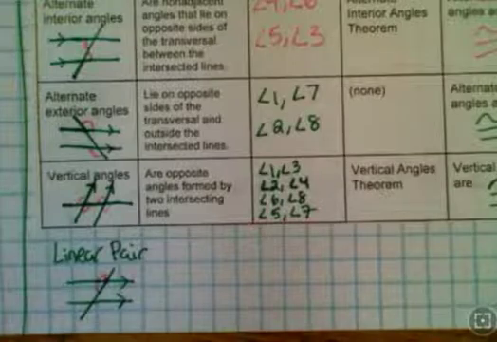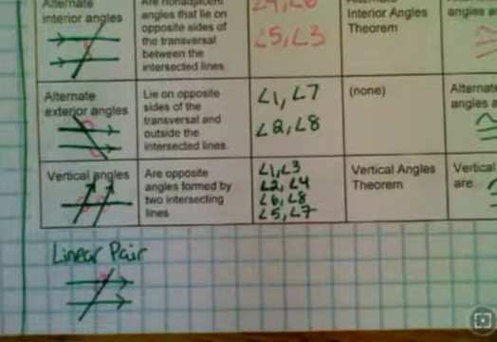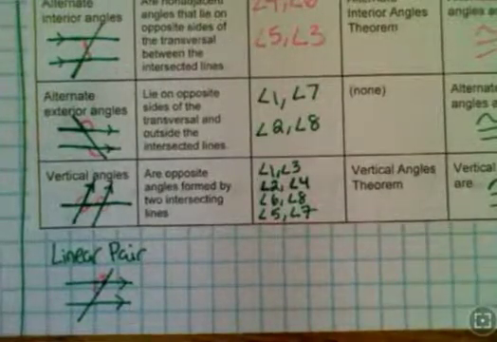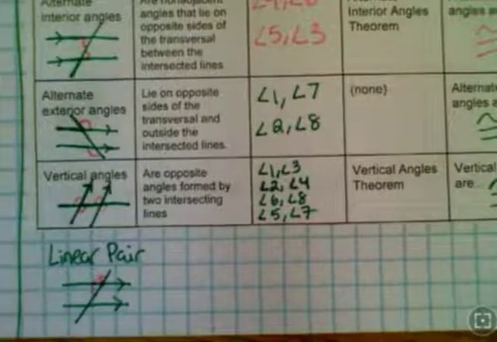There are 8 pairs. So again, this is really good practice. I want you to go look up at that diagram above and see if you can list all 8 linear pairs, and I'll do the same. You can check in when you're done.